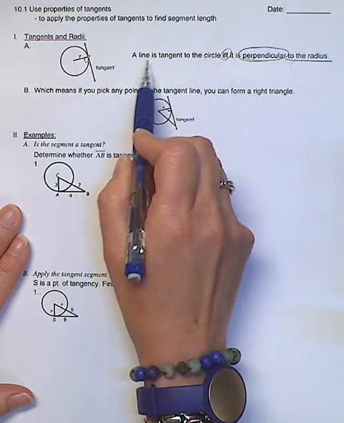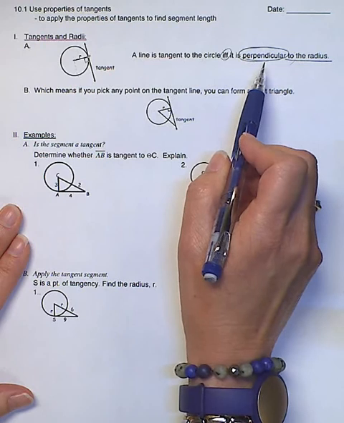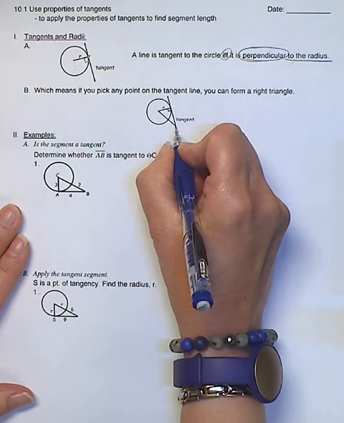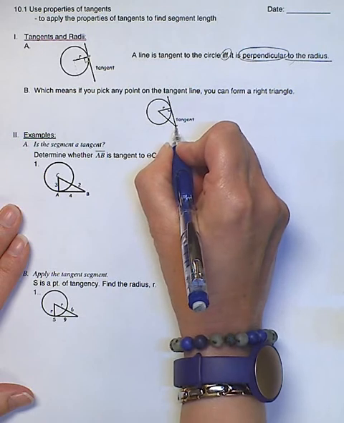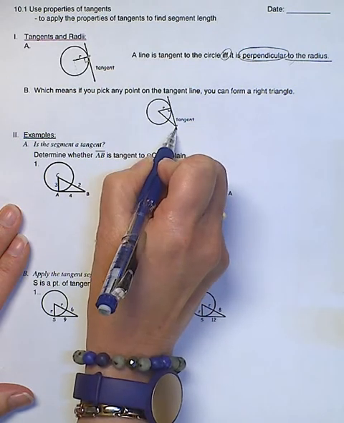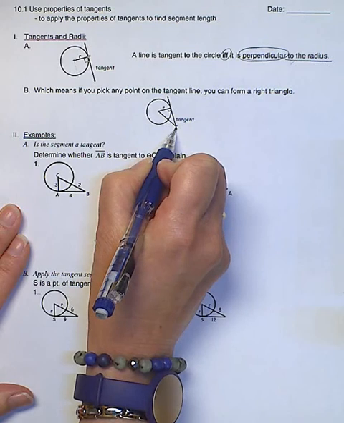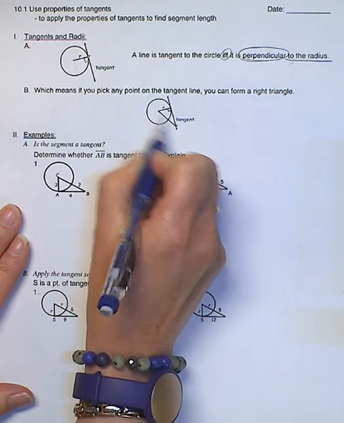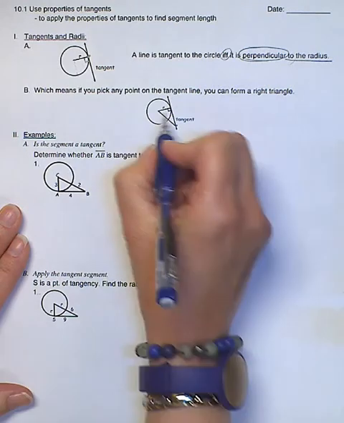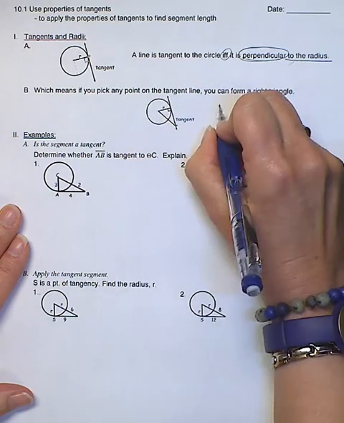So how are we going to use this? Well, it means that if you pick any point on the tangent line, doesn't matter where you pick it, and you connect the other end of the radius to your selected point, you're actually forming a right triangle. So if you're forming a right triangle, then you can use Pythagorean's theorem.